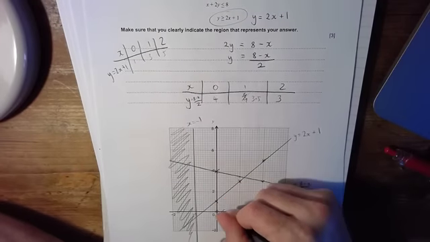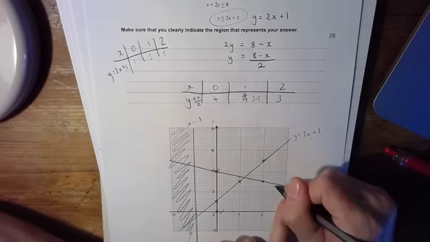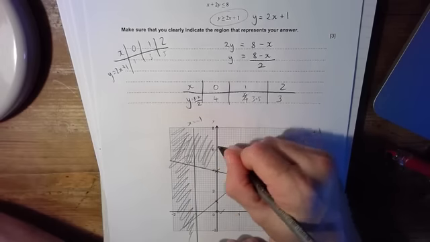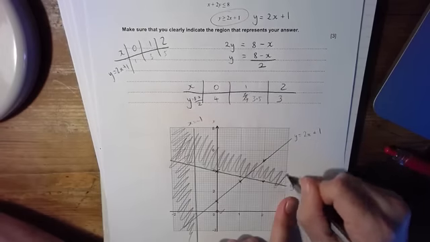So this, the origin, is actually the side of the line I want. I want everything under this side of the line. So I'm going to shade the side I don't want, which is this bit here. Okay.